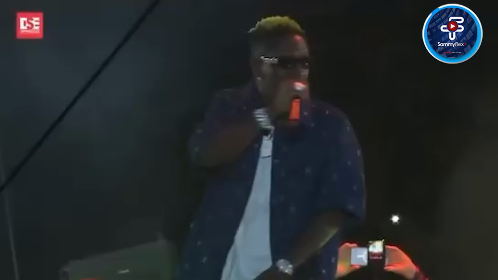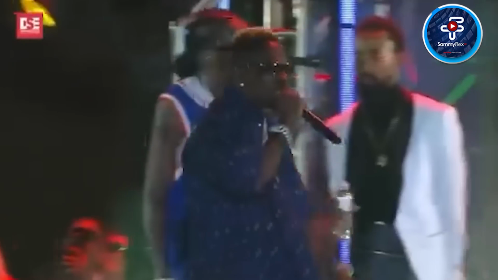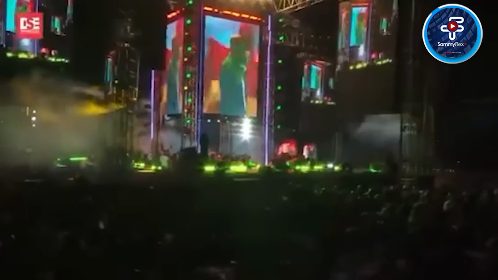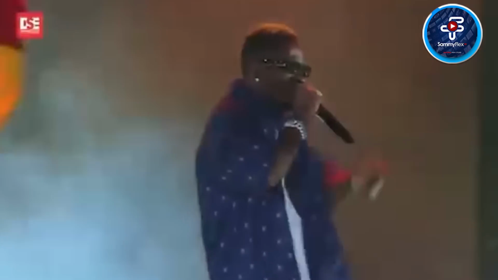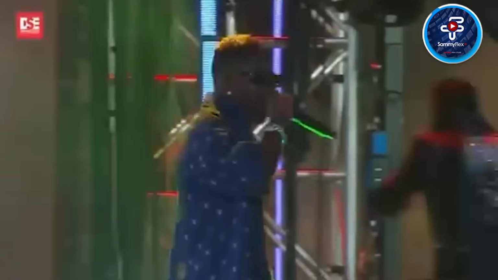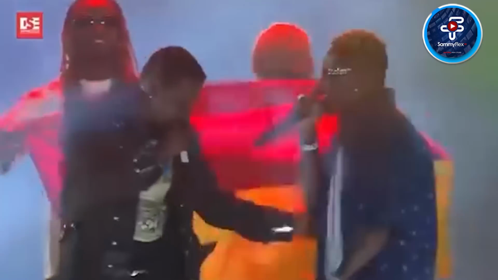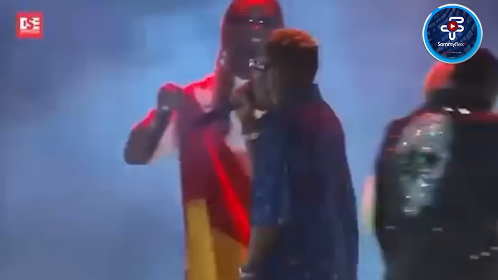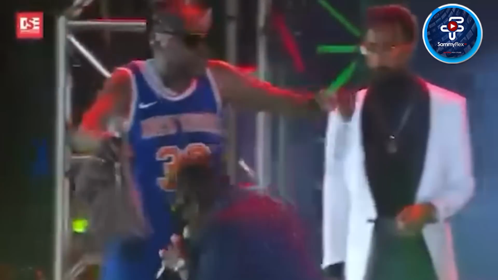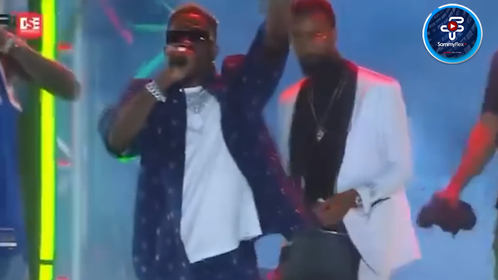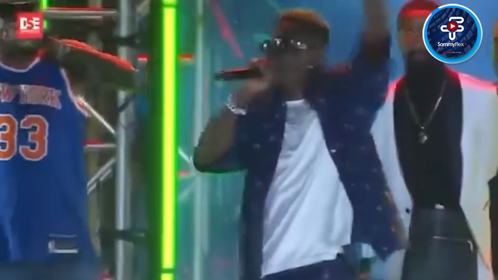Okay. And those who are giving negative comments, it's so obvious. It's like before this thing, they have said before that they don't like Shatta Wale. Or some of them, even if they have not said it, they have never given a positive comment about Shatta Wale. So why would they say something positive now? They won't. Yeah. And that is it. If you go for the positive ones, it's so much.